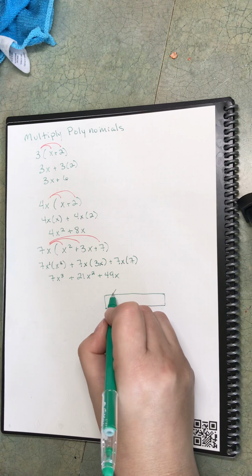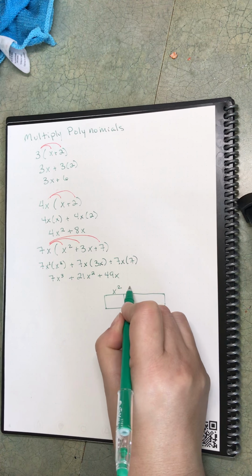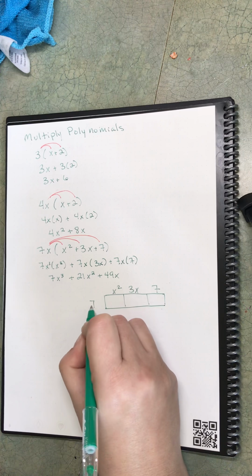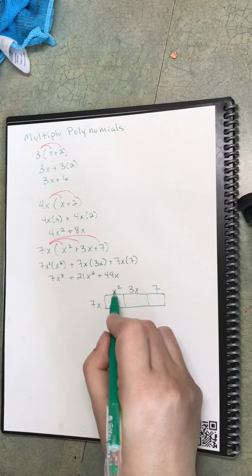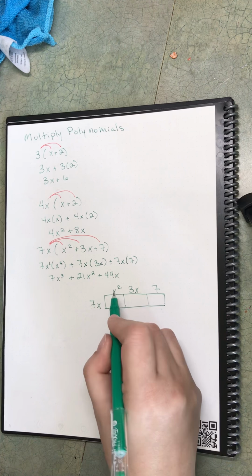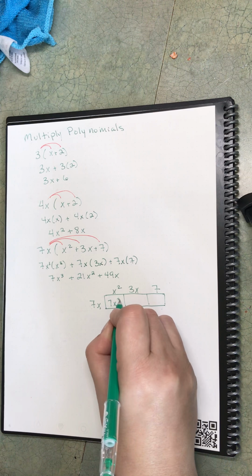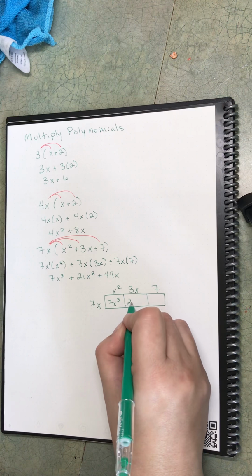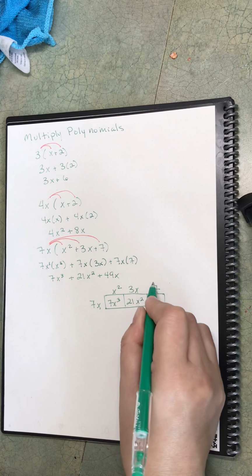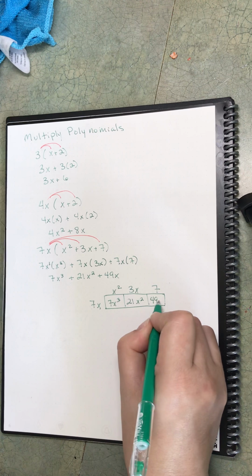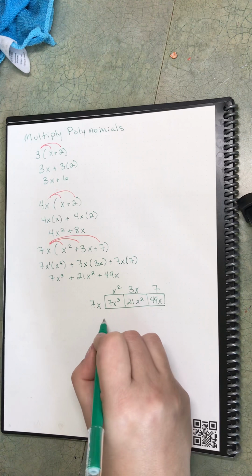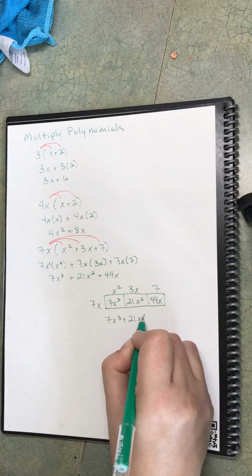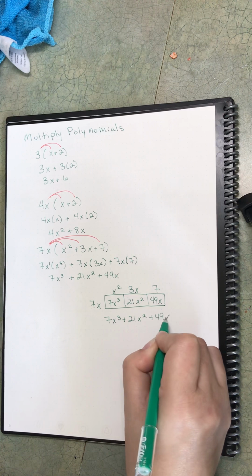So if I have my x squared, my positive 3x, and my 7, times 7x. Now I'm going to multiply these. So 7x times x squared is 7x to the third. 7x times 3x is 21x squared. And 7x times 7 is 49x. And now I can rewrite it. 7x cubed plus 21x squared plus 49x.